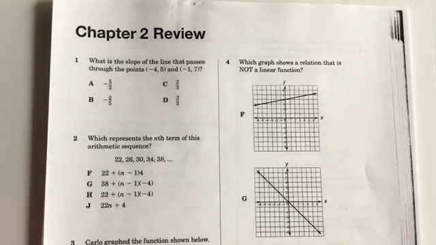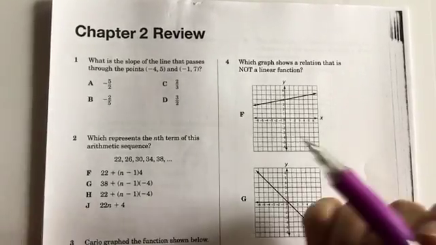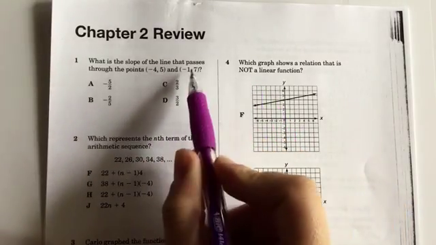Hey guys, here we are with chapter 2. Lots of linear stuff on this one. Number 1, finding the slope from 2 points.